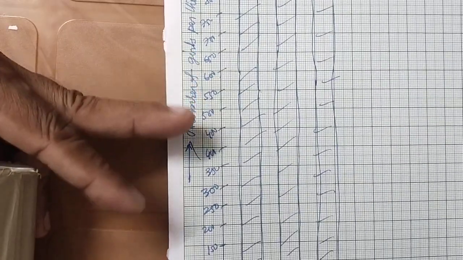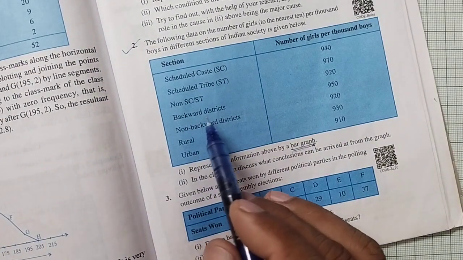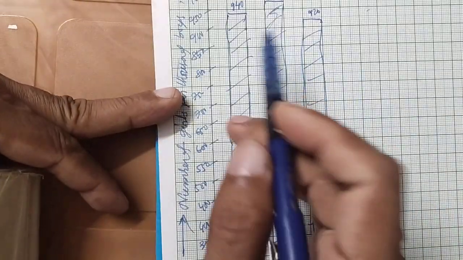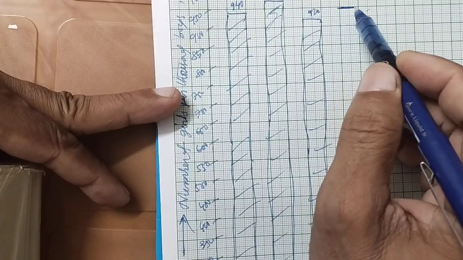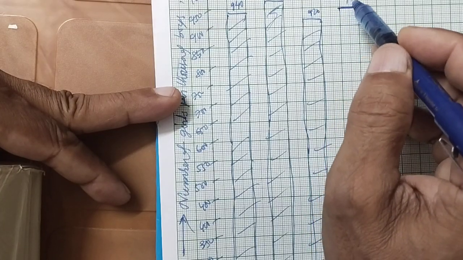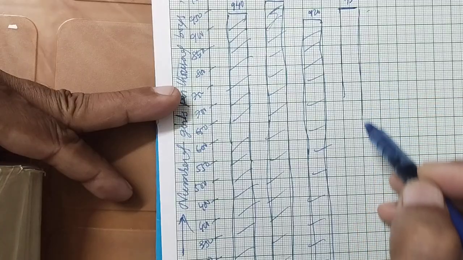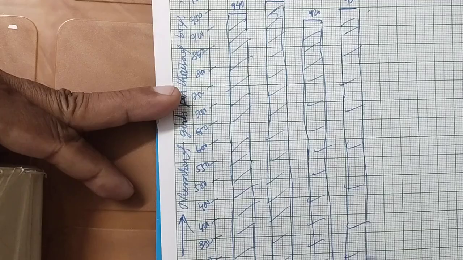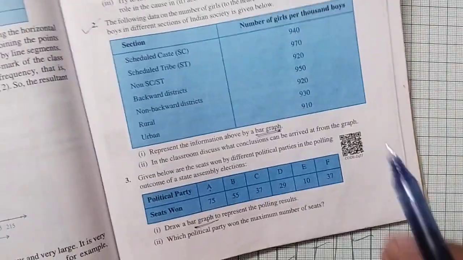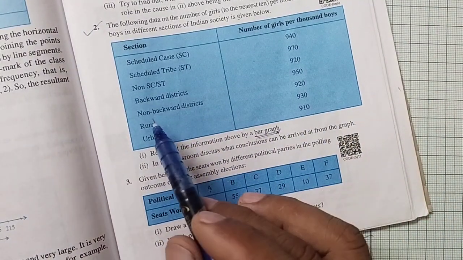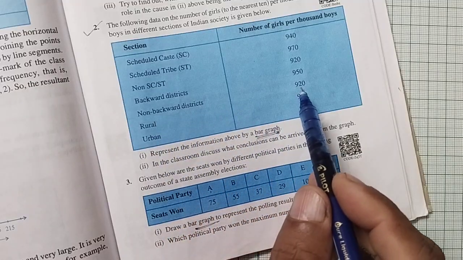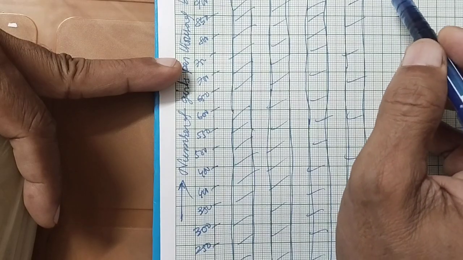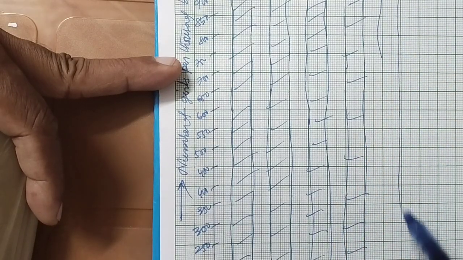The next group of people is backward districts. Their value is 950 again. This is the 950 value, and we mention it here, and we can complete the bar and shade it. And the next group of people, non-backward districts, 920 again. So 920 is here, we can complete the bar and shade it.